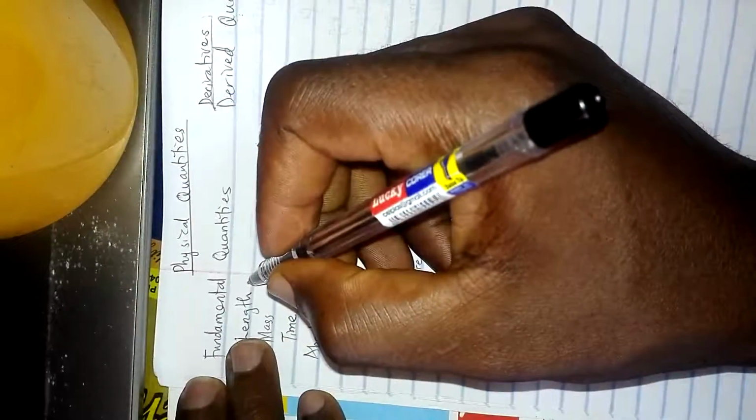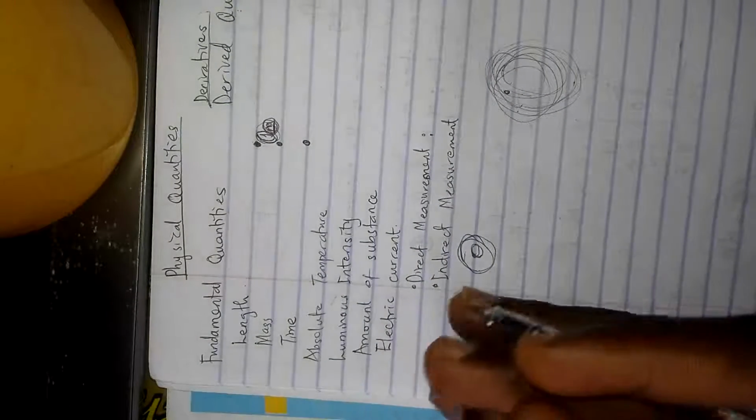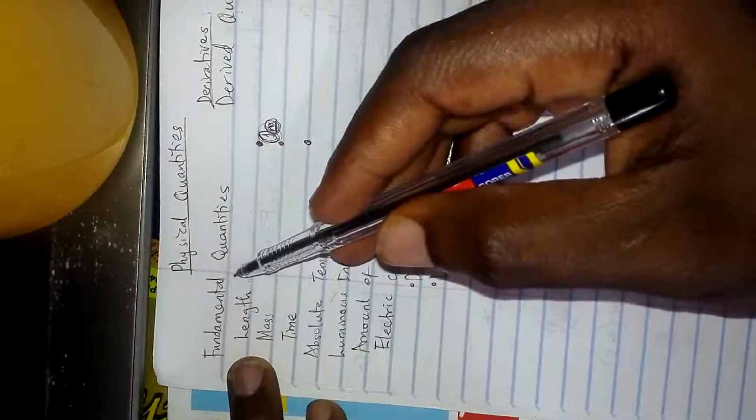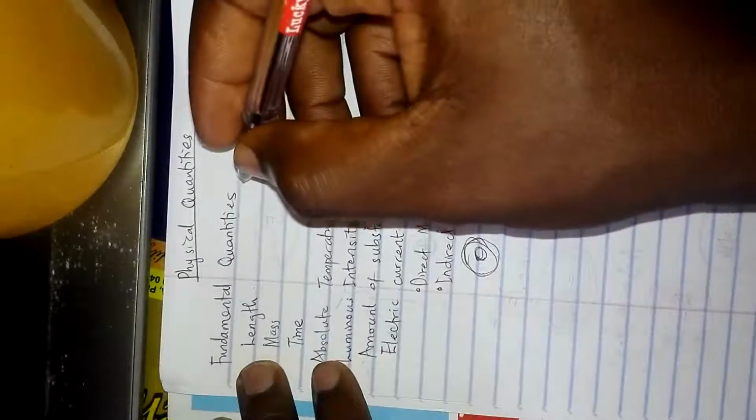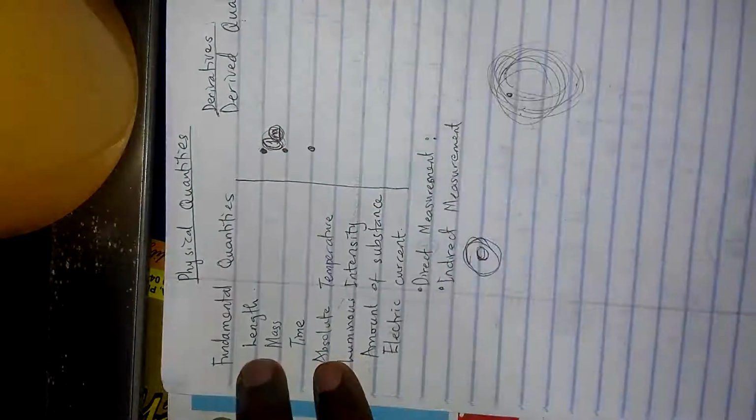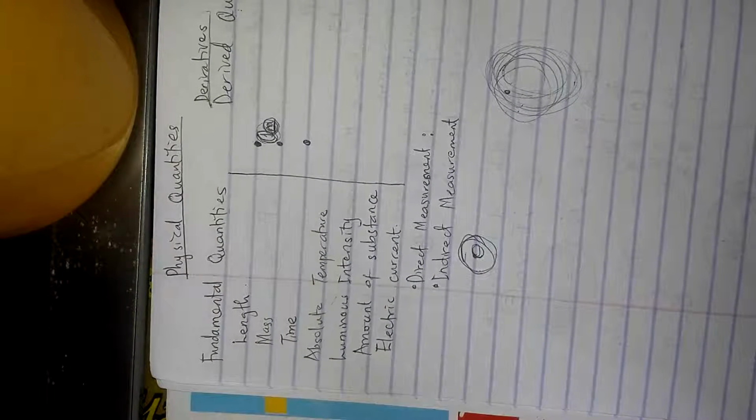In the case of length, we are actually talking about the distance between 2 points. That's what we mean by length. In some cases it can also be called distance. It has its SI units. SI comes from the French Système International, and it simply means International System of Units.